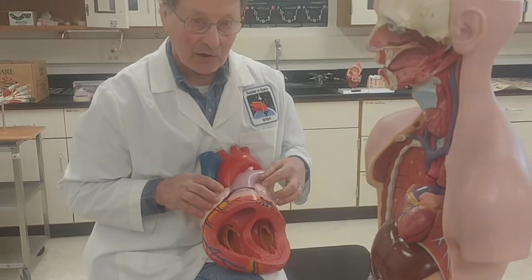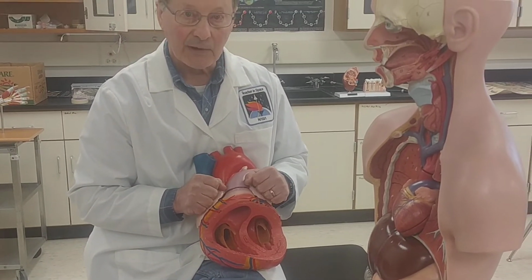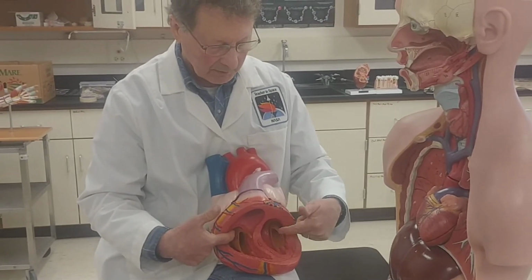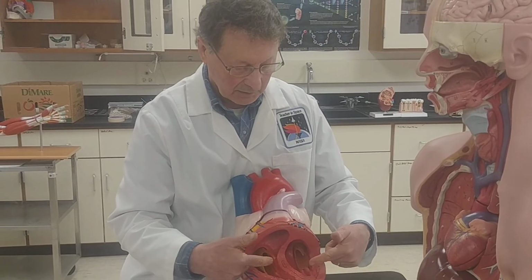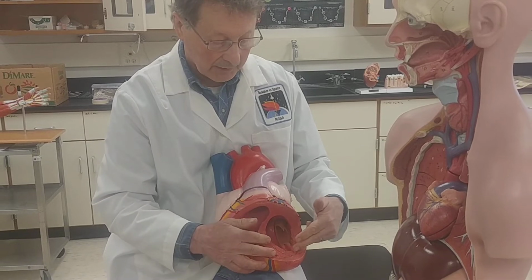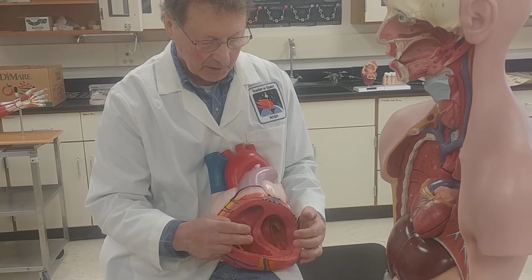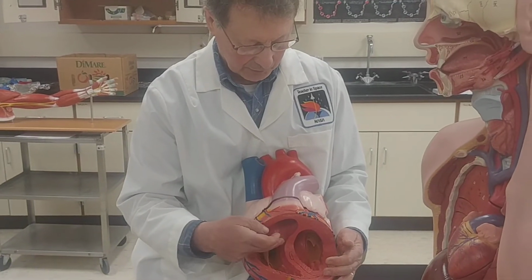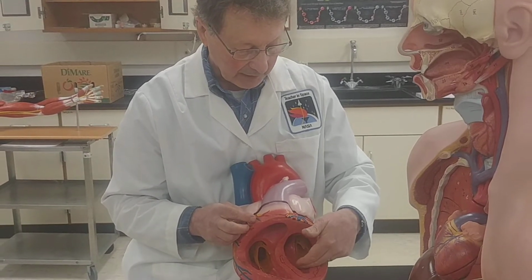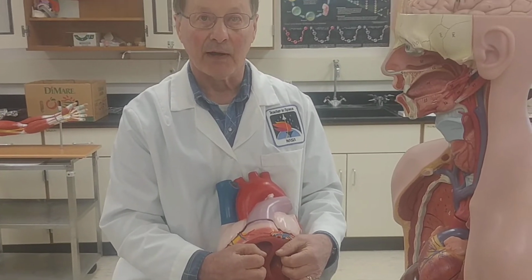So blood's coming into the heart, these chambers here, message occurs, they contract. They send blood through the tricuspid valve and the bicuspid valve. It gets down here, the valves close, and then the message travels around, contraction here, blood sent out to the lungs through the pulmonary artery here, and blood sent out on this side to the aorta at the same time.